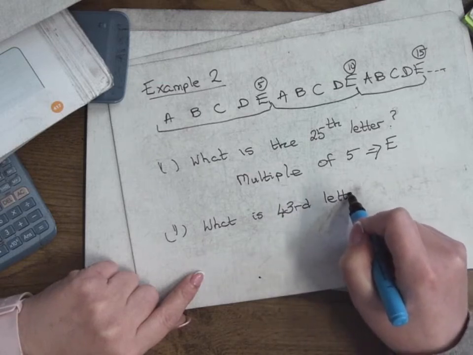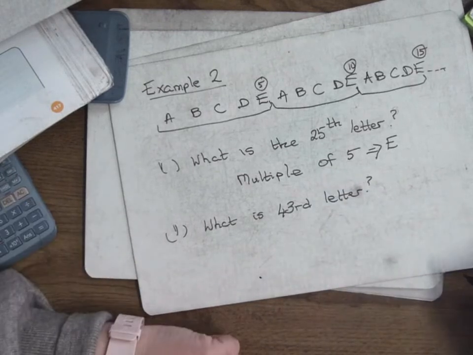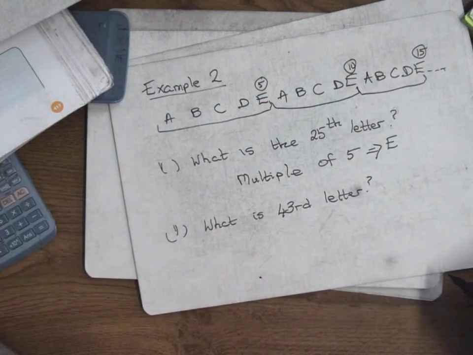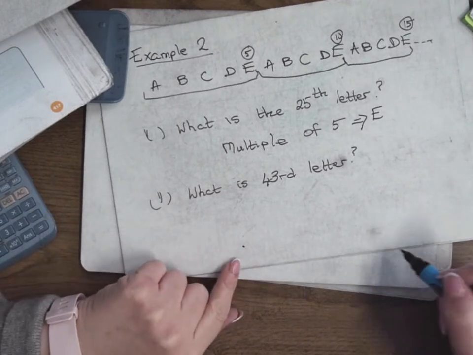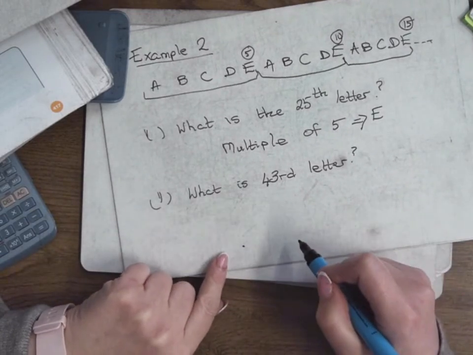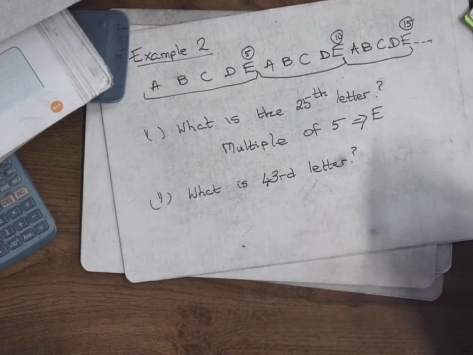Okay. Is that a multiple of 5? No. It's not a multiple of 5. Sure it's not? Okay. So I can go to a multiple of 5 near it. So what will I say? Multiple of 5 near 43. Which one do you want to go? You have a choice. You can go 40th or you can go 45th. Which do you want to go?